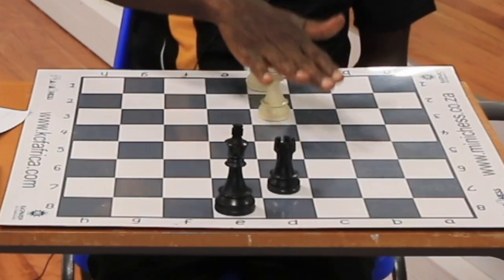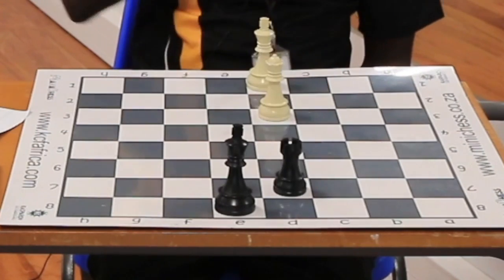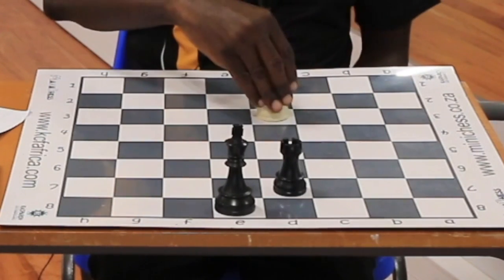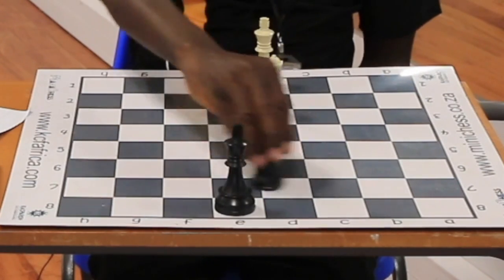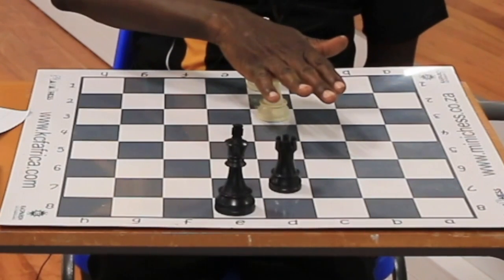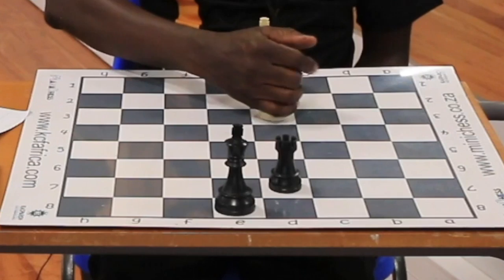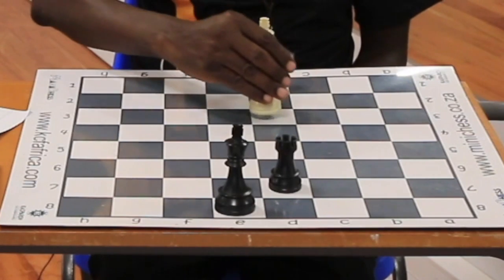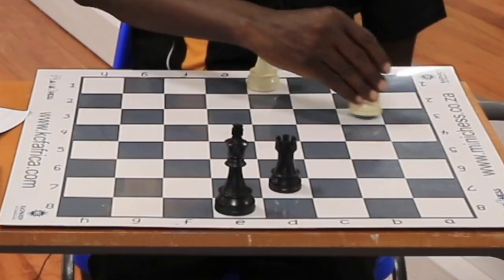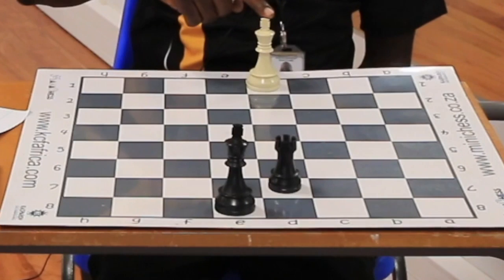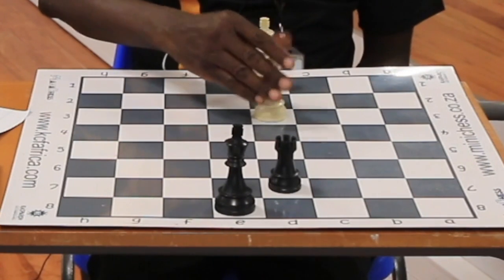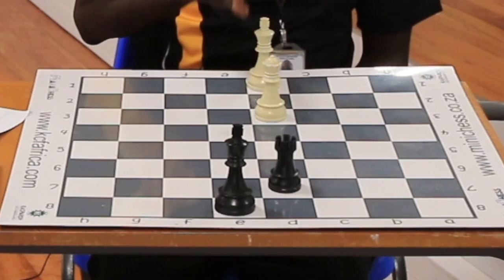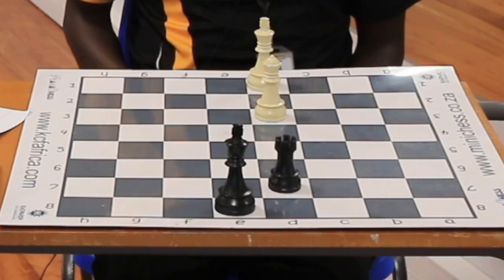Then there's another piece and the pinning piece from the other team. The point is the rook comes to attack the queen, and the queen cannot move away from this attack, because if it does, then it leaves the king in check, which is an illegal move. Effectively, this is what we call a pin.